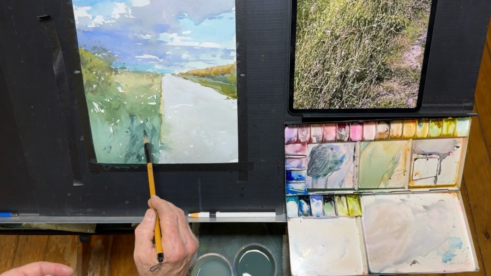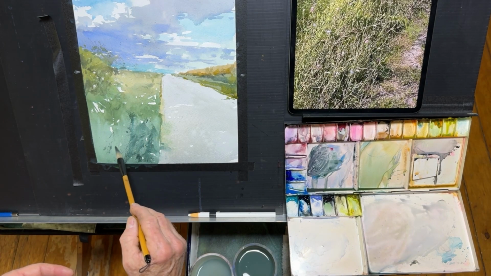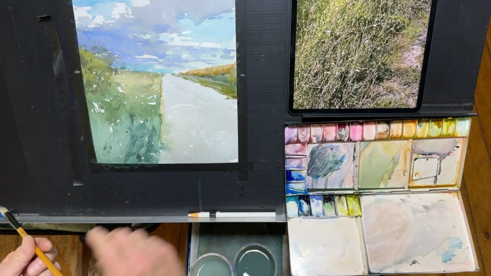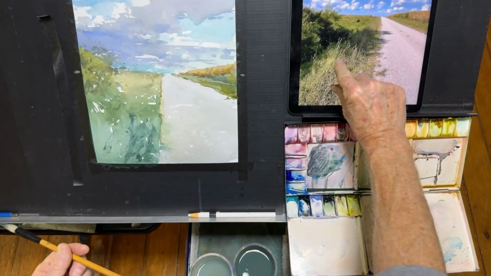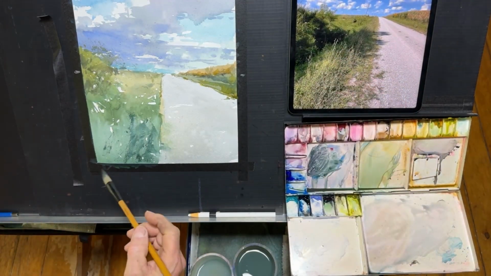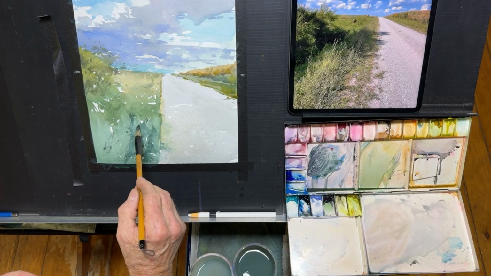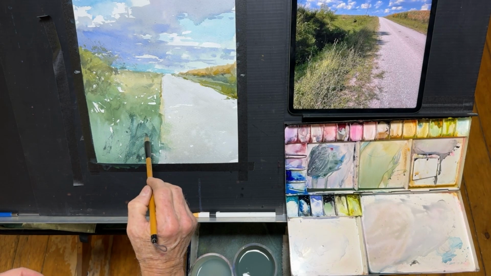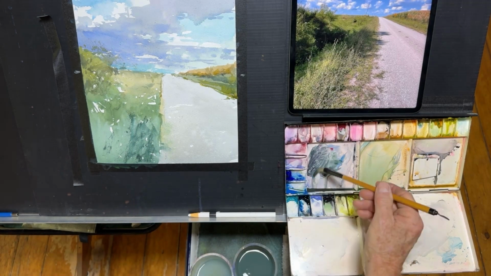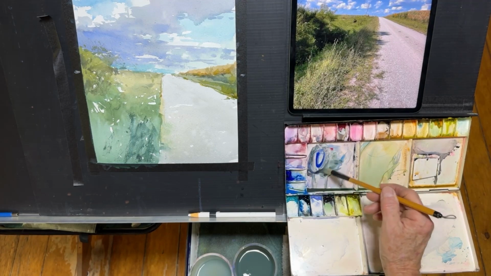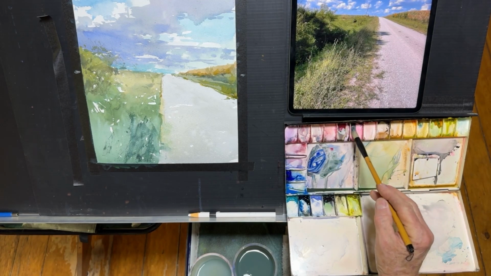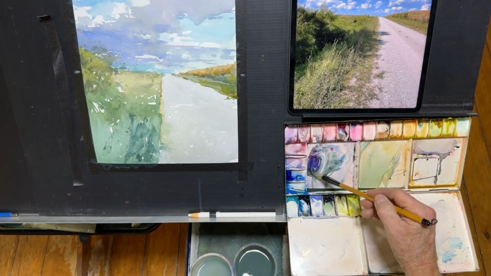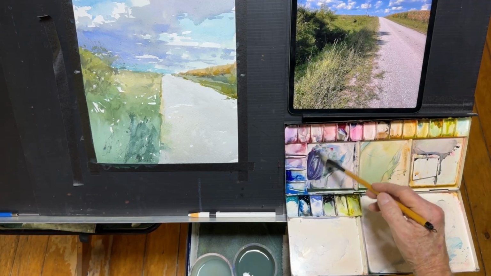That look. Better if I bring it down here, I think. Ultramarine, Quinn Rose, a little bit of muddy water.